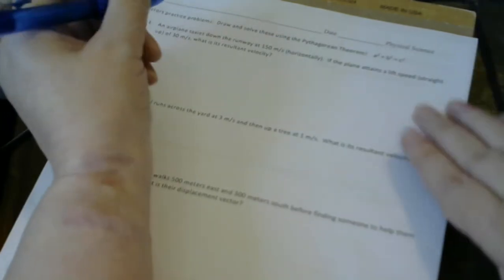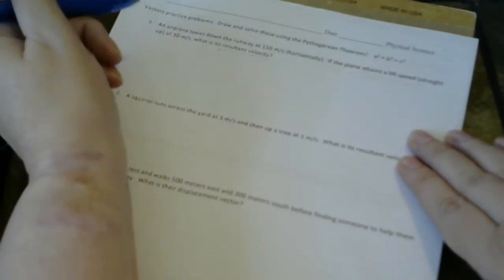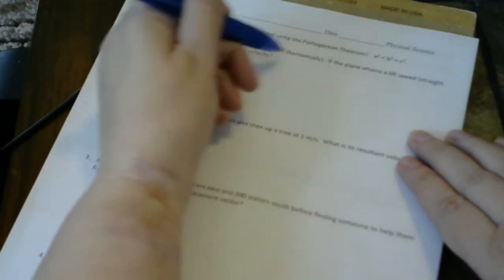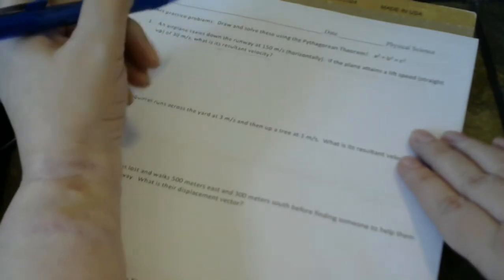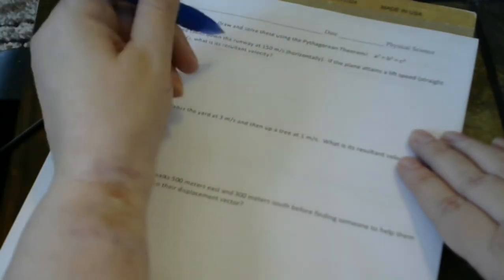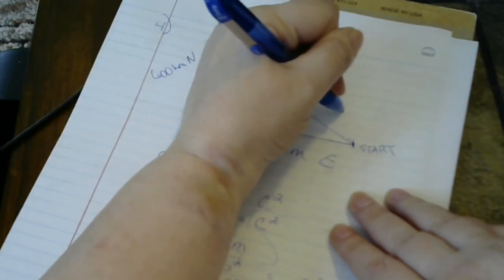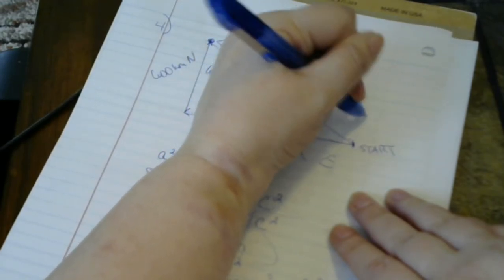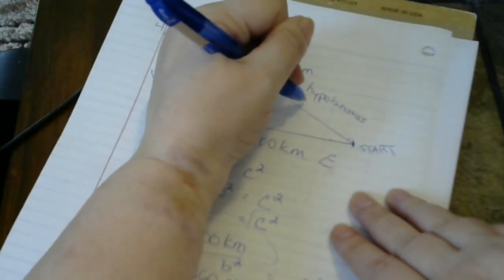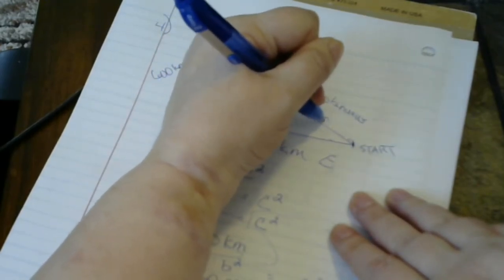So I want to know the resultant velocity. If I go 150 meters per second horizontal, then I go straight up 30 meters per second, what is the resulting or the resultant velocity? And resultant is another name for hypotenuse. Okay, this is the hypotenuse, and resultant. Okay, those are the same thing.